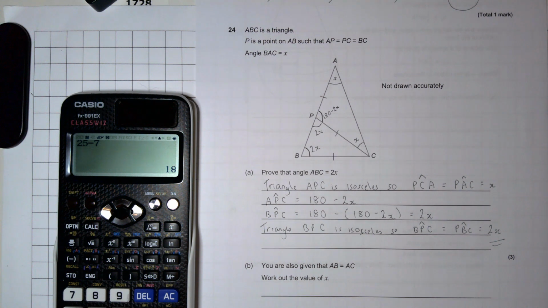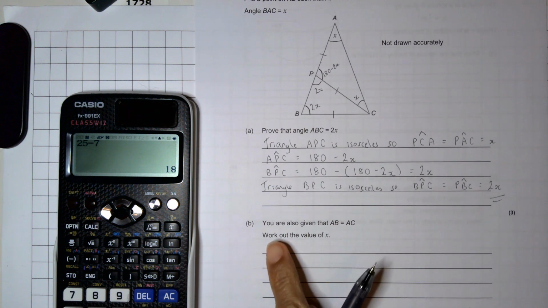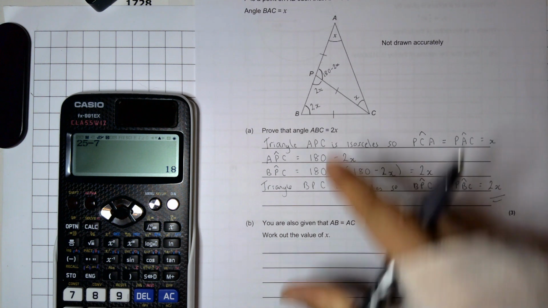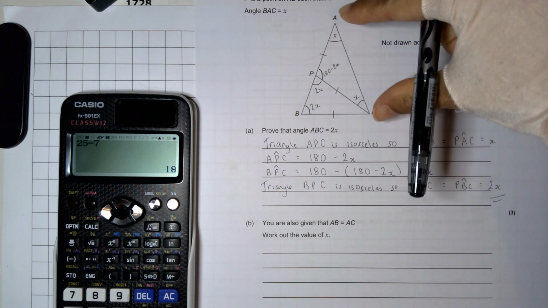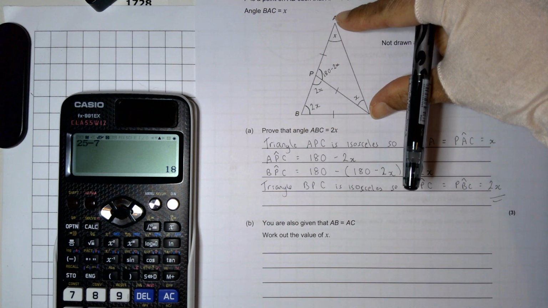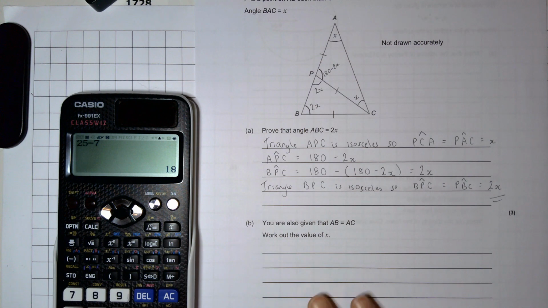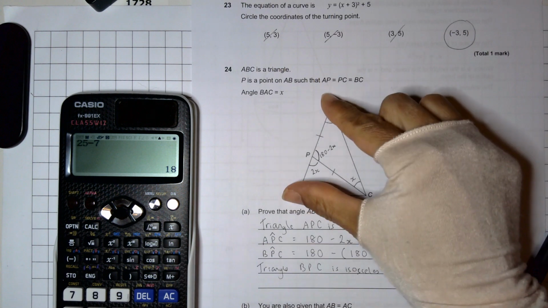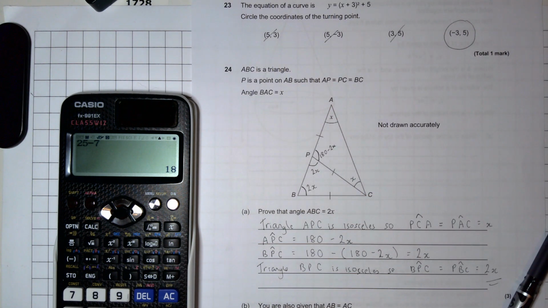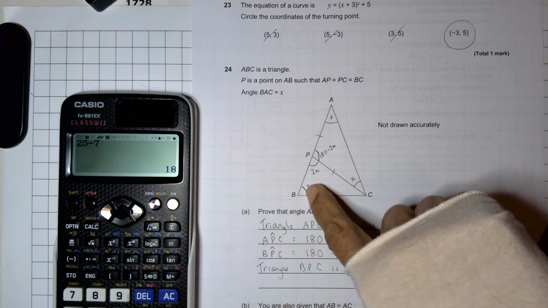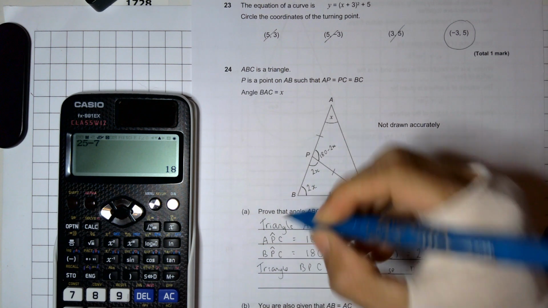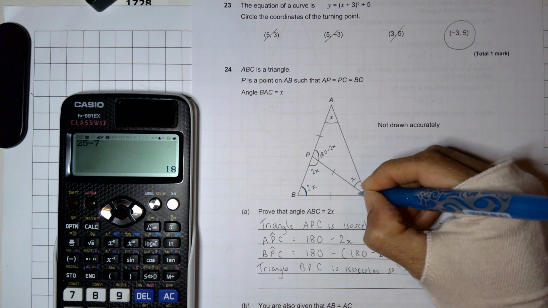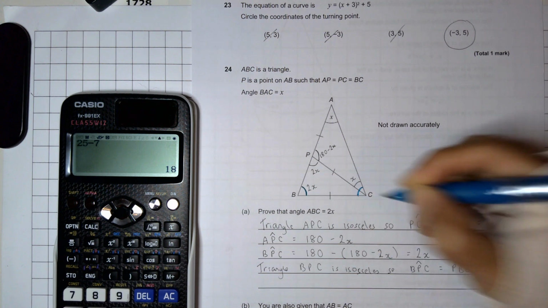Okay. Then they tell us that you're also given that AB equals AC. Work out the value of x. Now, if that equals that, that means it's isosceles, which means that the angle there, which is 2x, will also equal this angle there, which will be 2x.